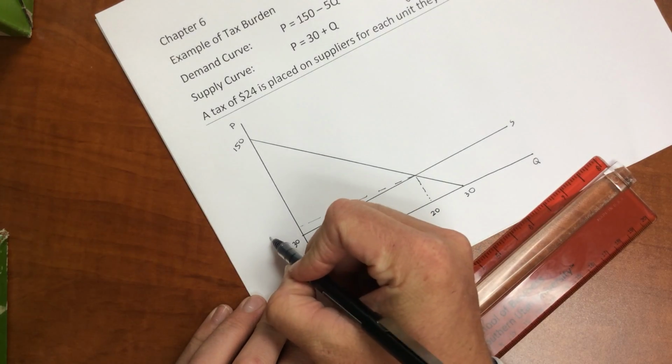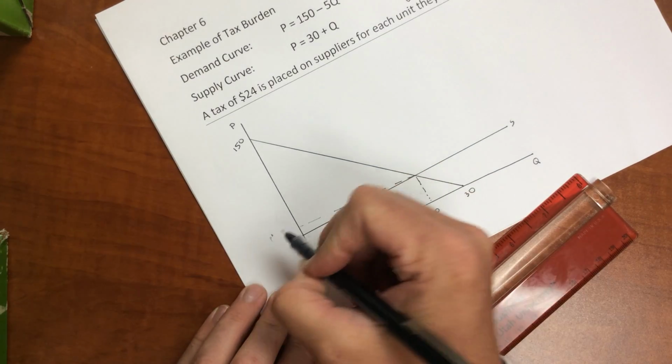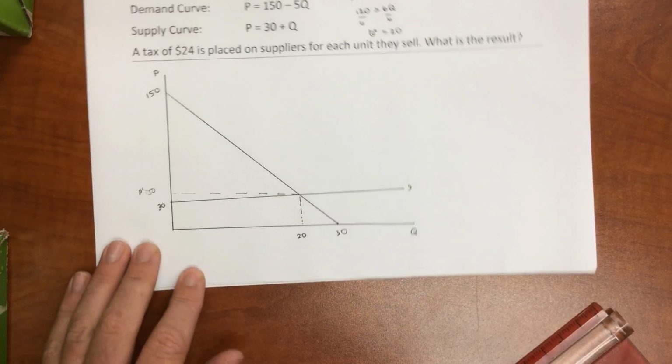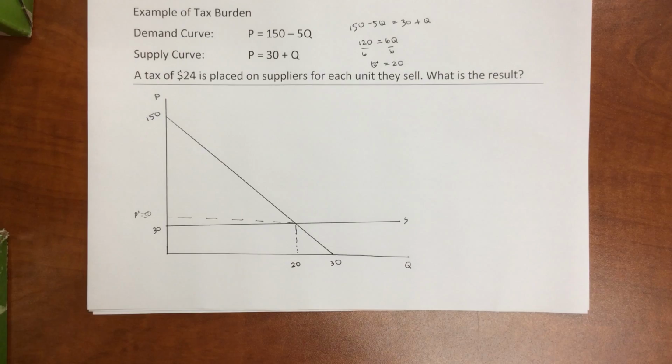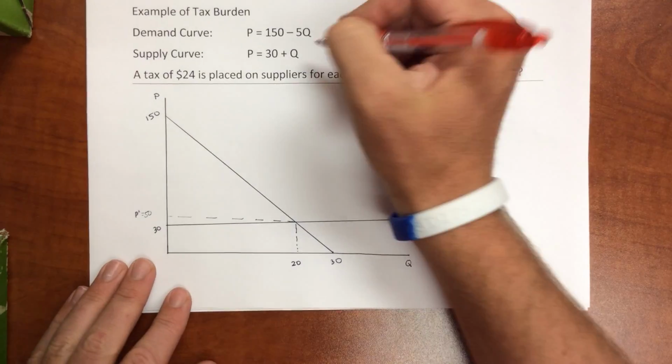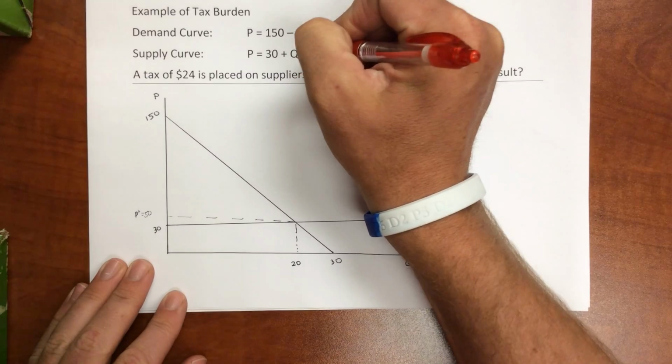Somewhere around here, and P star, I just broke my pen, it looks like, is 50. Oh, now we're back and running. Sweet. All right, now we want to look to see what happens. So here we place a tax on the supplier of $24. So that's going to take our supply curve and add 24.